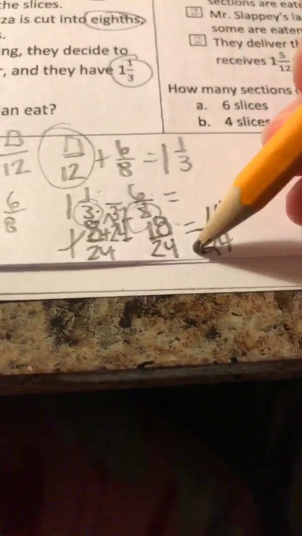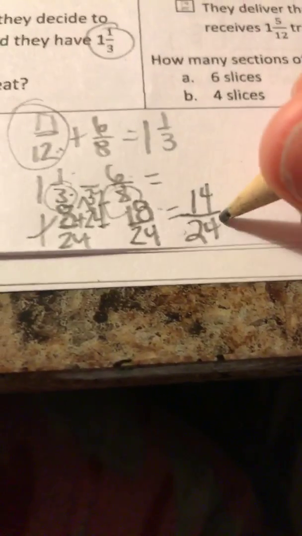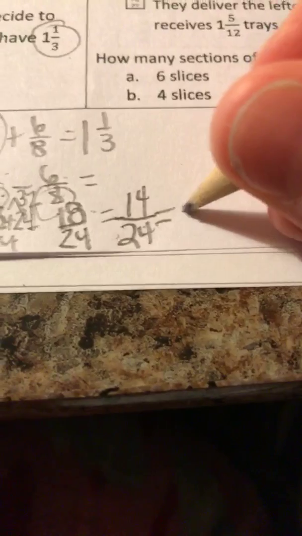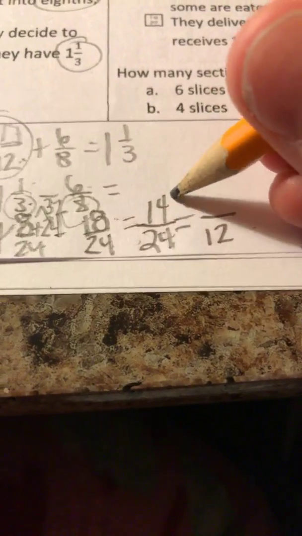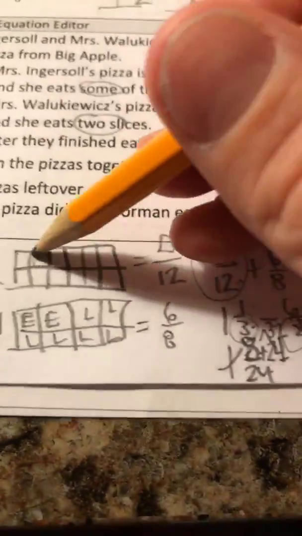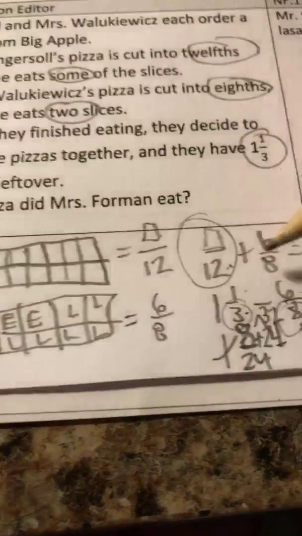And again, just like anytime we were solving for that missing number, go back to your original fraction. My original fraction was in 12ths. So what do I do to go from 24 to 12? Divide by 2. Divide by 2, I get 7. So label those 7, but is that 7 left over, or was that 7 that she ate? In that case, that was her leftovers.